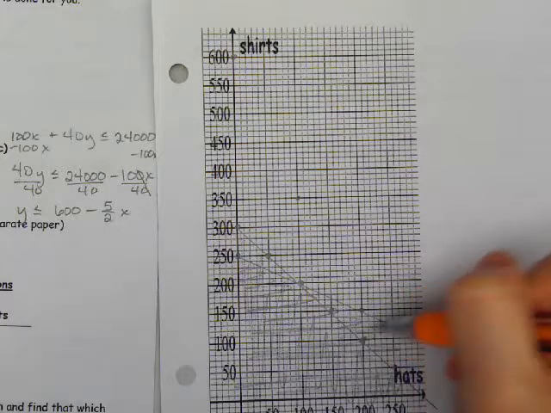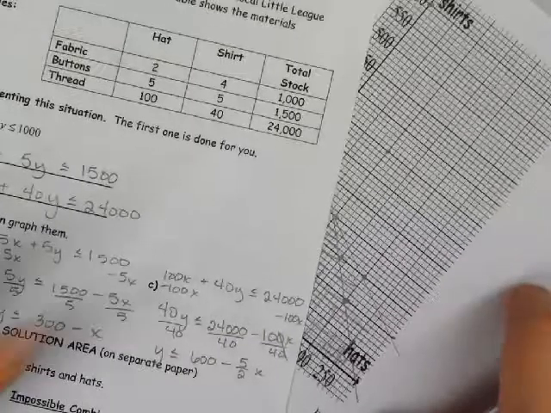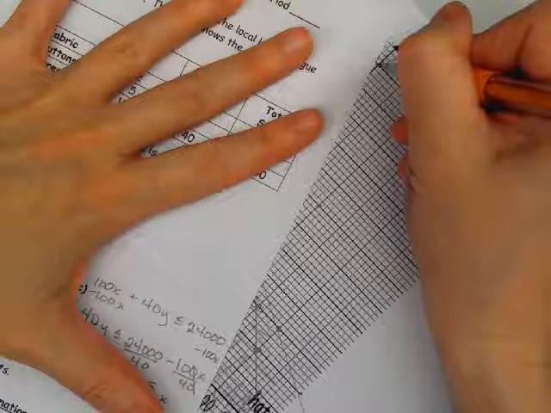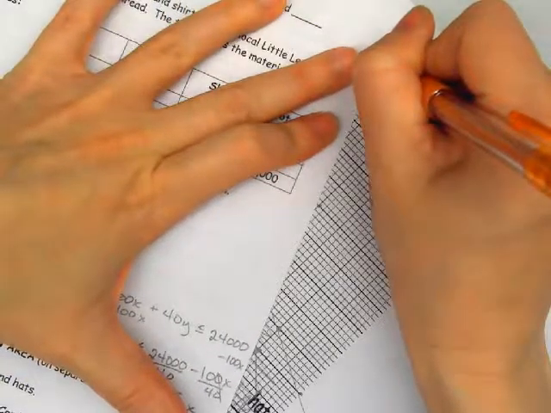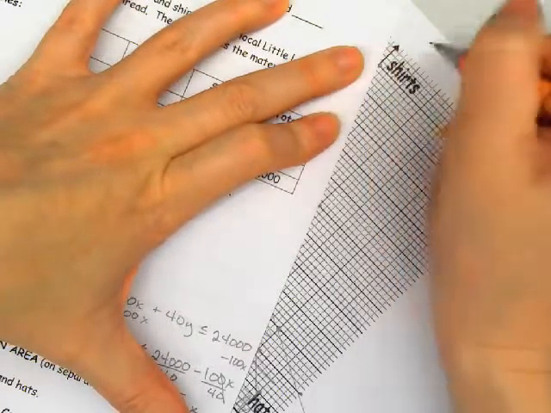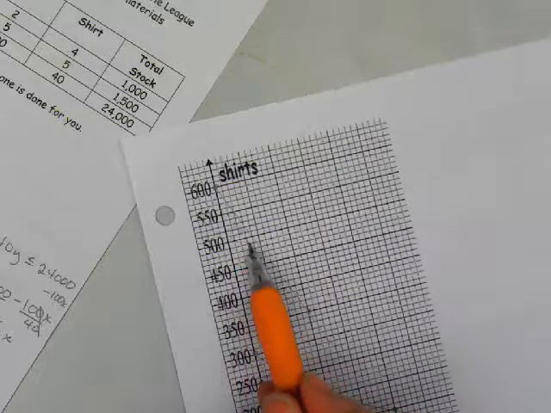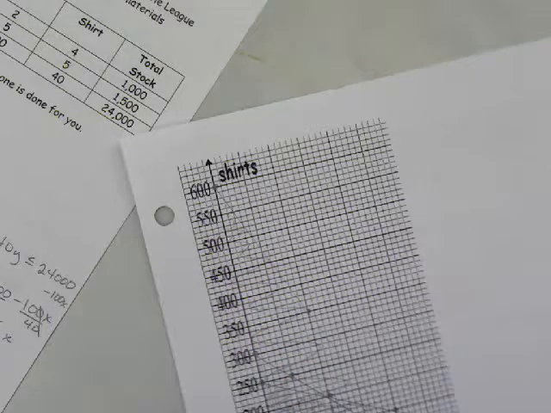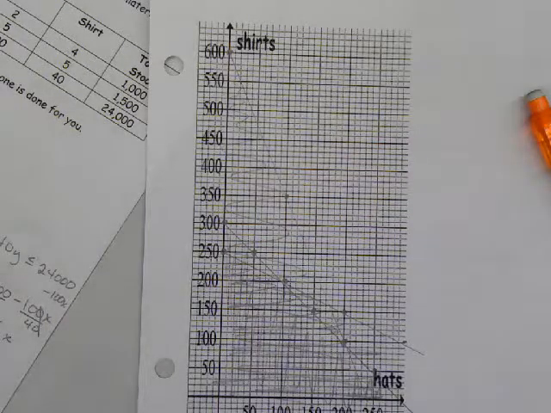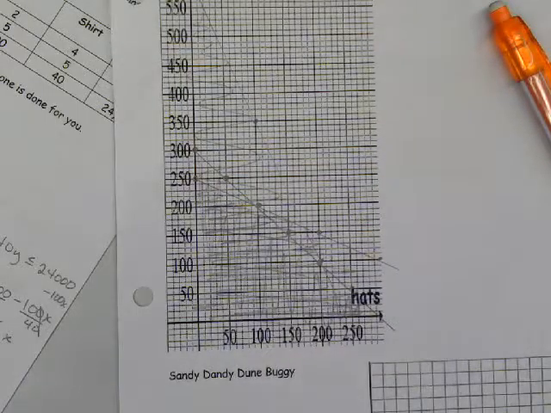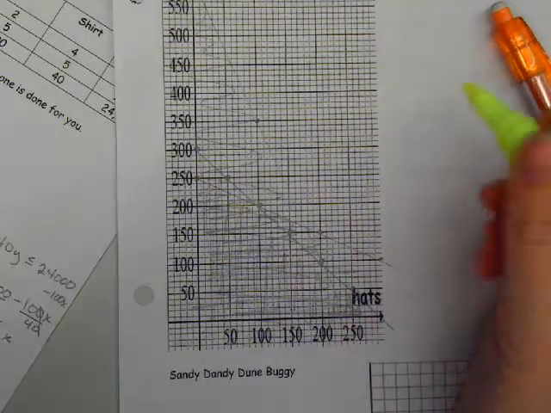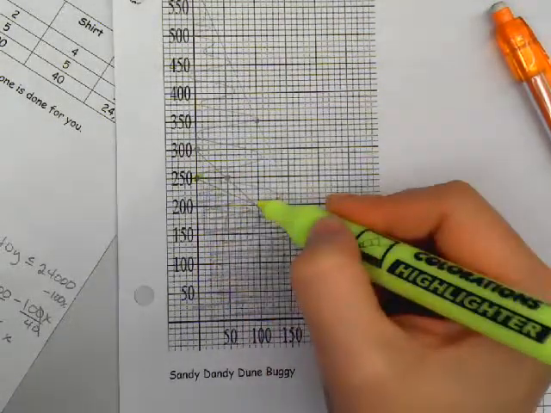So everything in this highlighted area represents a possible solution, a possible combination to this situation. So possible combinations, I could have 100 hats and 100 shirts. I'm not going to fill out this part with you, you guys can figure that out. The impossibles are going to be outside of that triple shaded region.